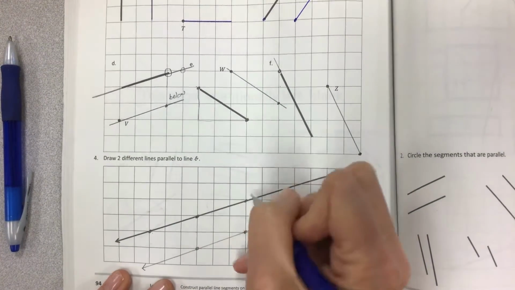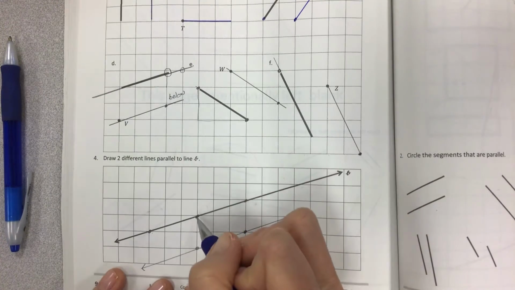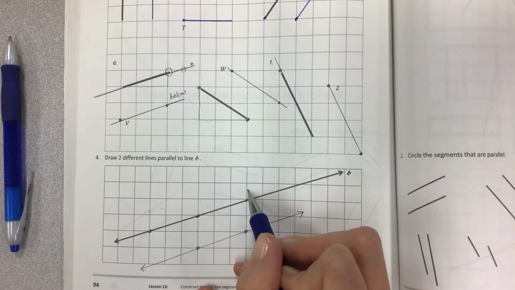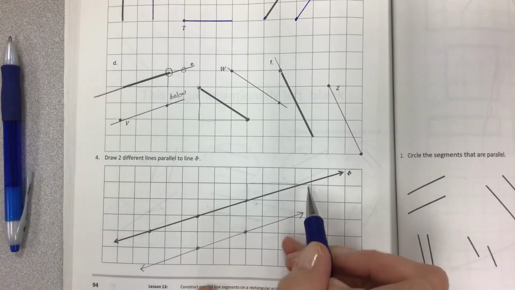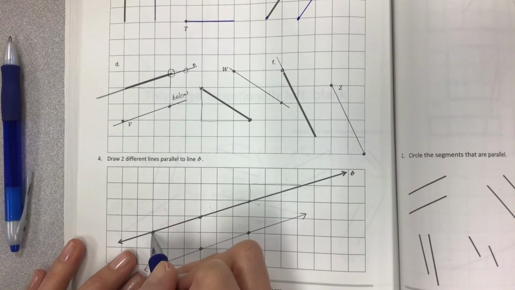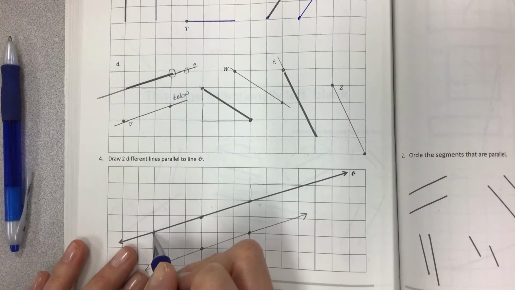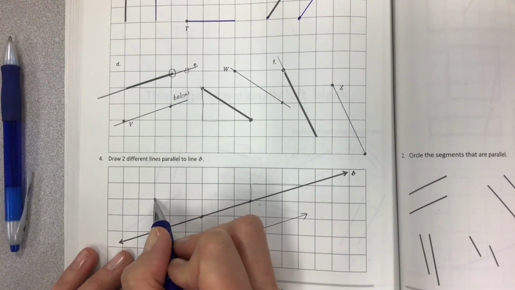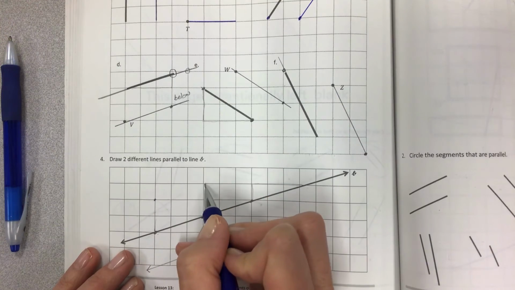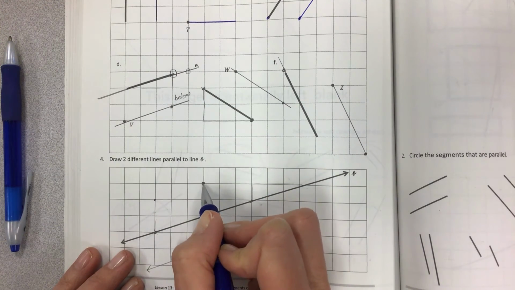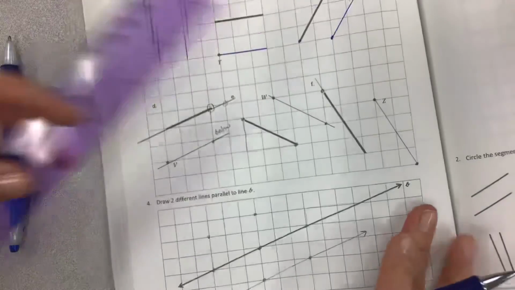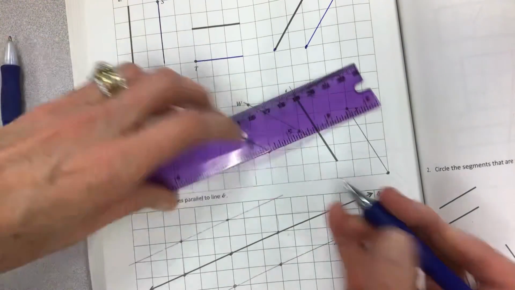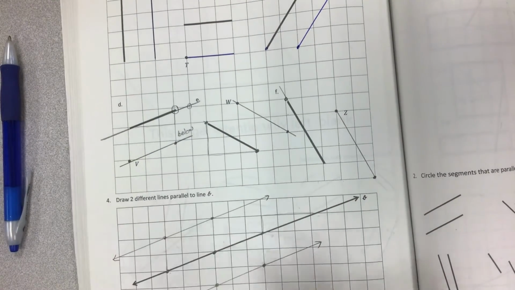I could take a look at this and have an up and over. That's quite a stretch there. So up 1 over 3, actually a little bit more than 3, up 1 over 3. If we use the opposite of that, go 1, 2, up 1 over 3. Then I've got my points here, and I've got another parallel line.